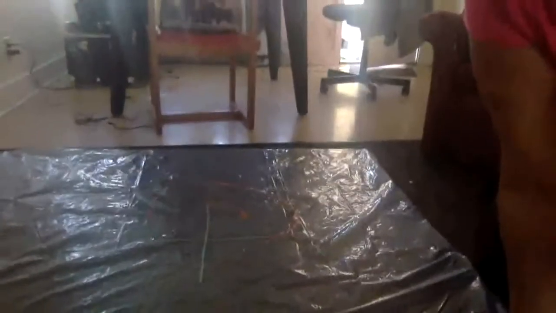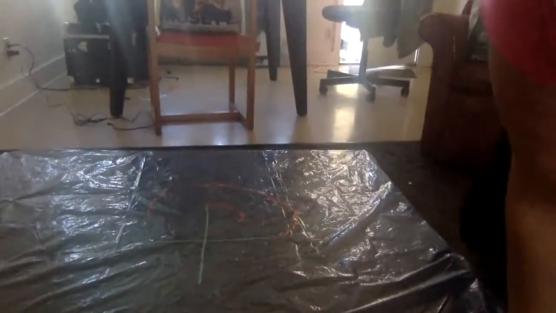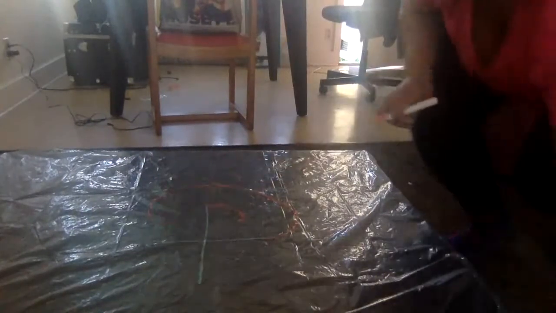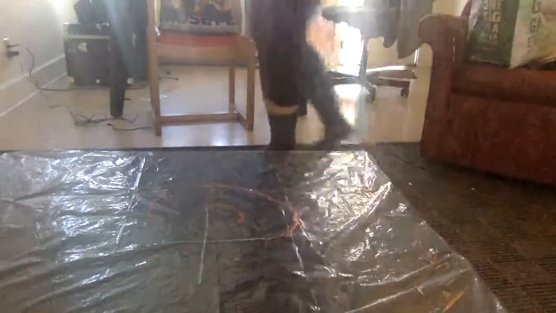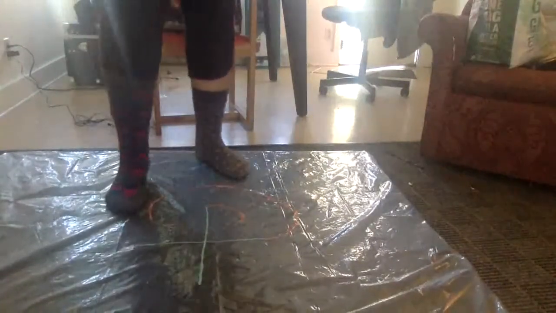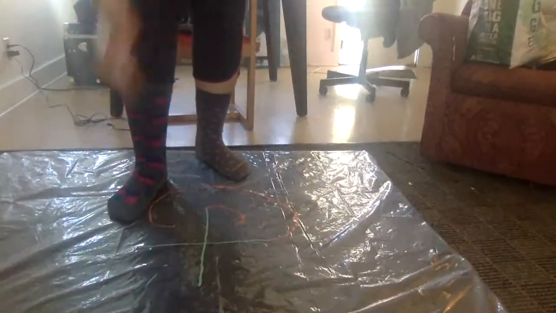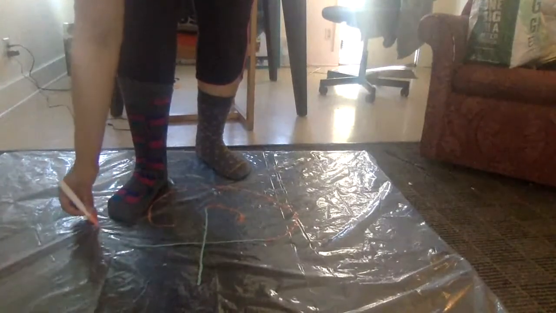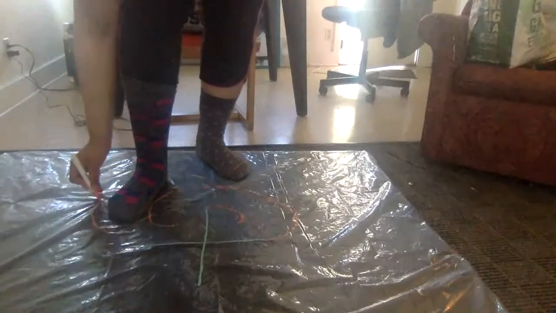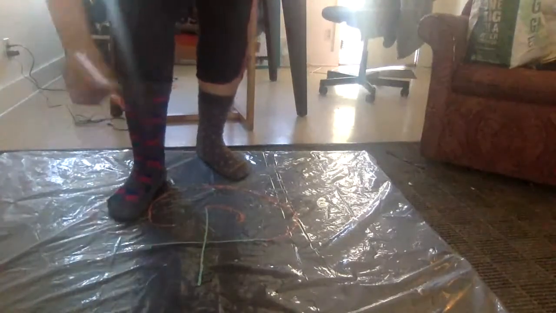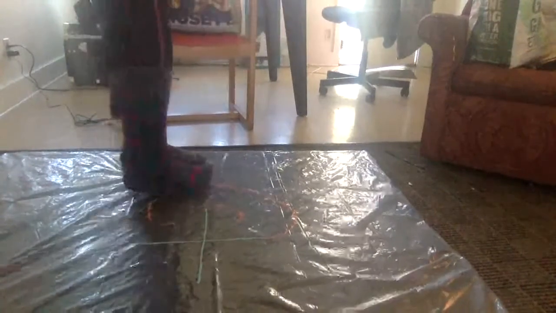I don't know if you can see that, but it is coming along. So I have one. Now I'm going to do the same thing. Put my foot here so that I have enough space to walk my labyrinth.